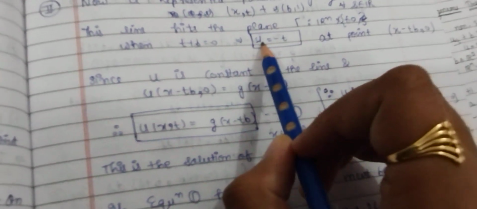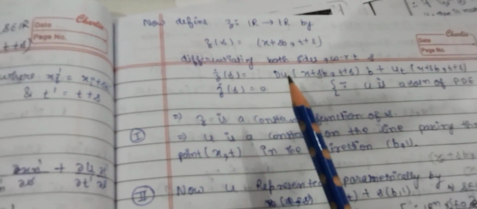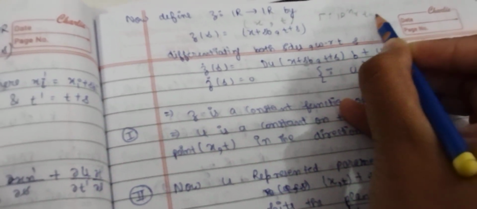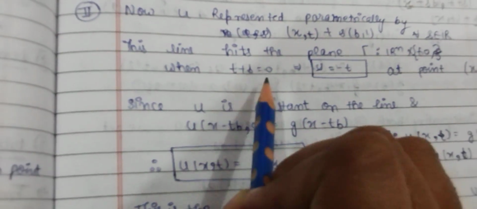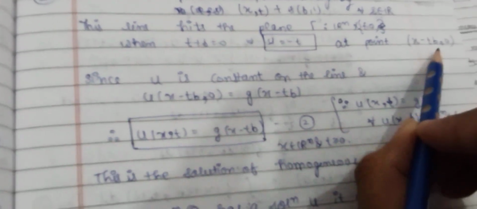So in the above we let z(s) equal (x + sb, t + s). Let's say it is x and it is t. We are supposing the plane gamma where Rn cross t equals 0. So here t plus s equals 0, which gives s equals minus t, at the point (x minus tb, 0), because t equals 0 here, and x is replaced by x minus tb.